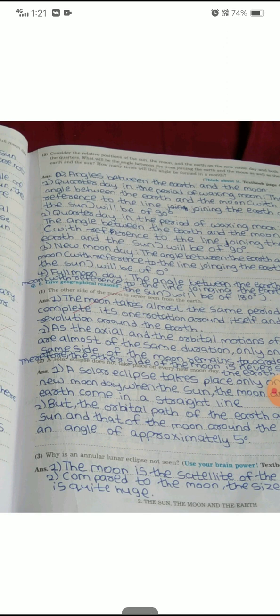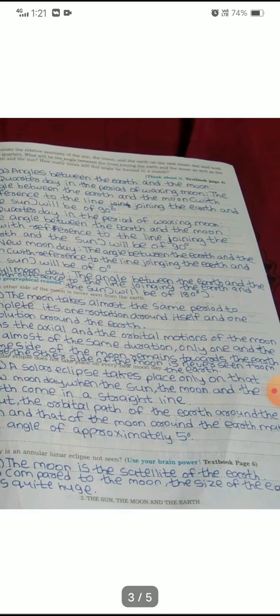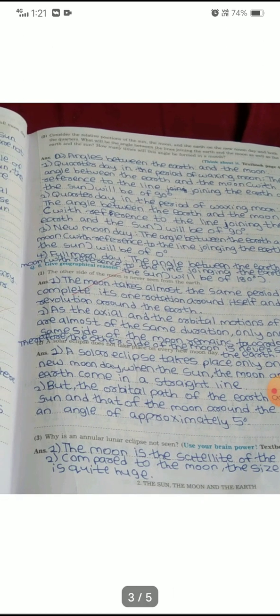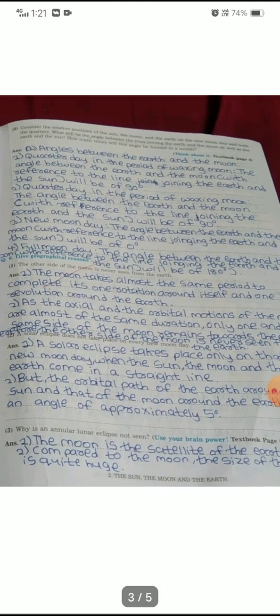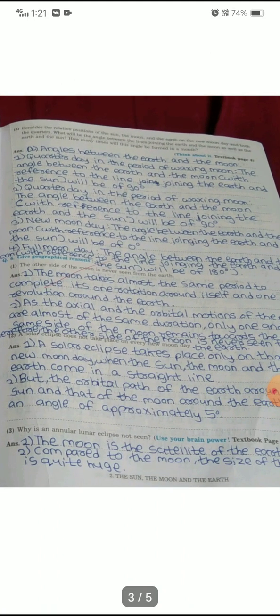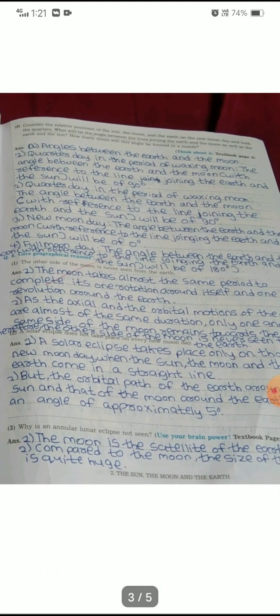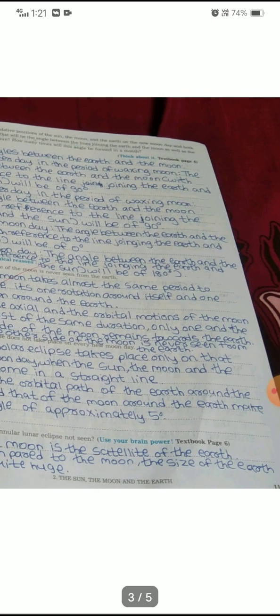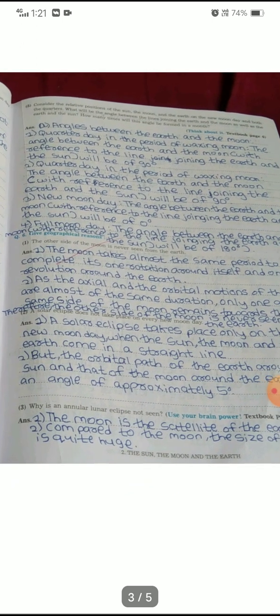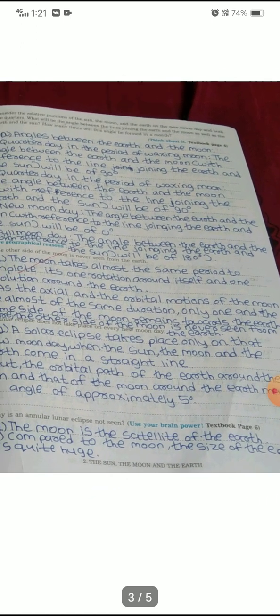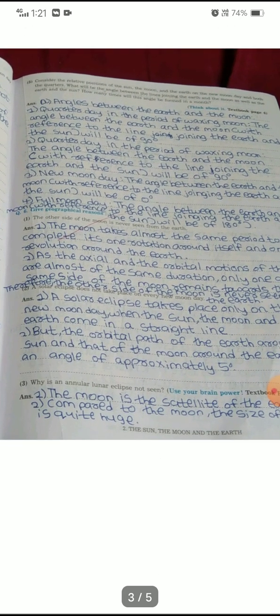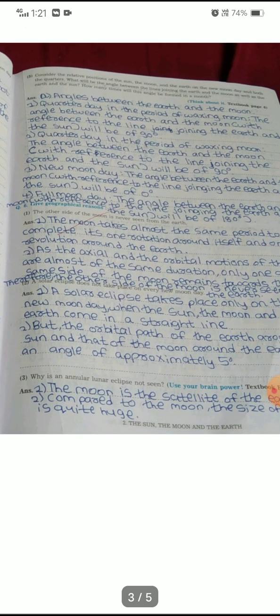Second, the solar eclipse does not take place on every new moon day. A solar eclipse takes place only on that new moon day when the sun, the moon, and the earth come in a straight line. But the orbital path of the earth around the sun and that of the moon around the earth make an angle of approximately 5 degrees.